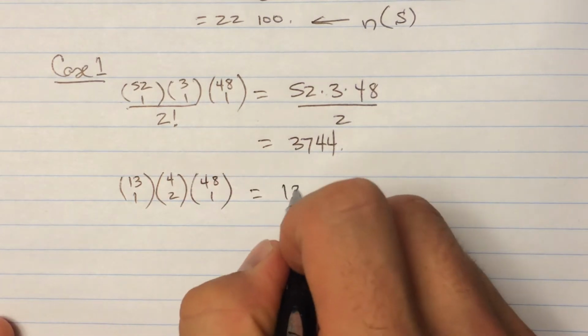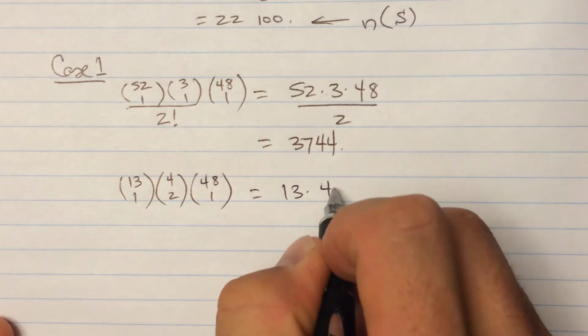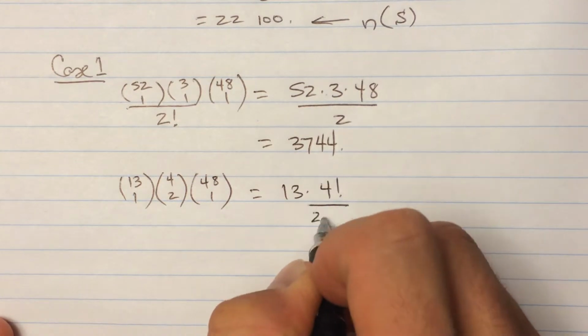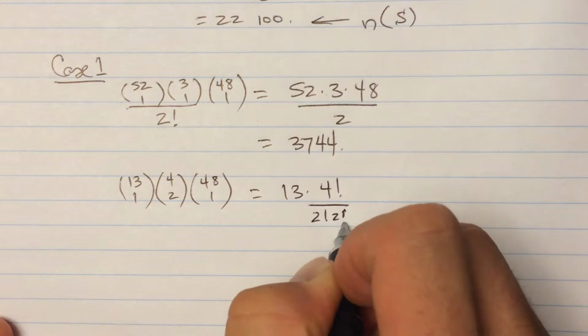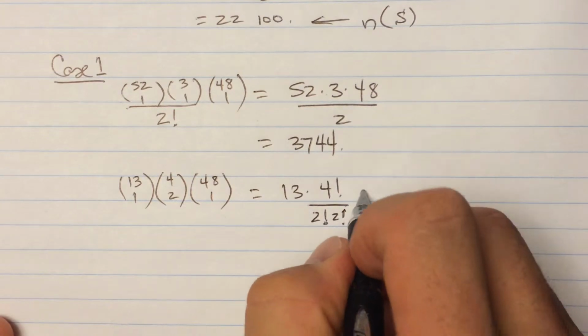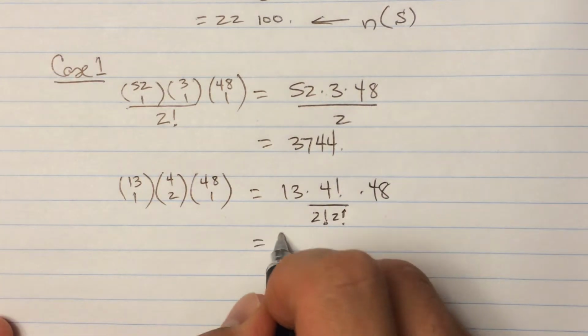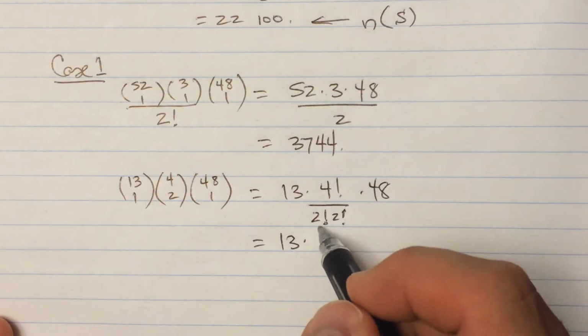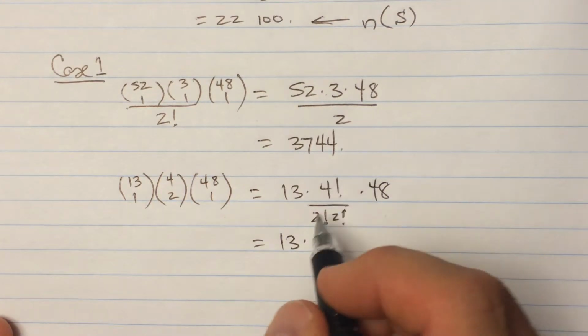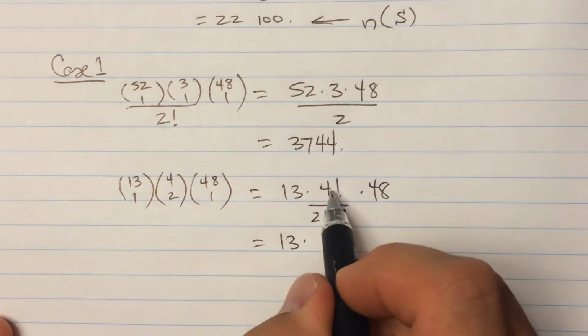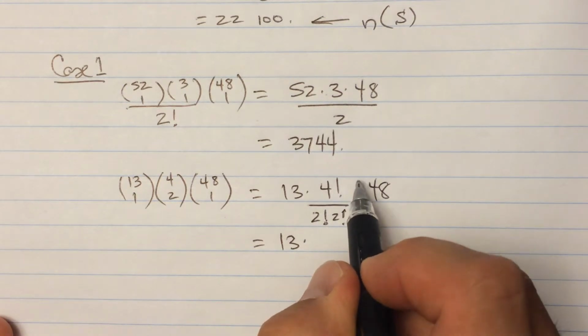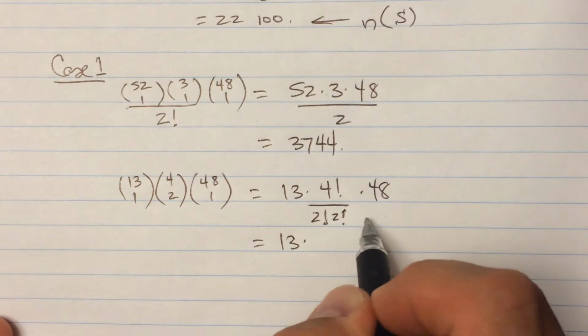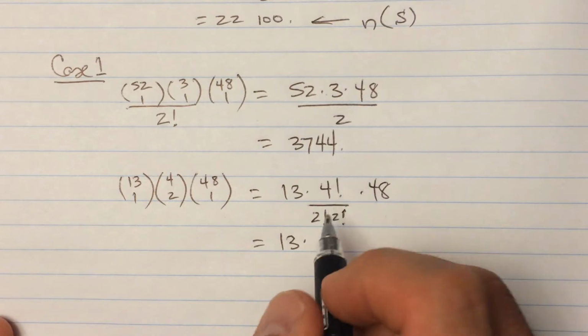So when you work this out, this is 13 times 4 factorial over 2 factorial, 2 factorial, times 48. Well, 4 factorial over 2 factorial, 2 factorial is the same as 4 times 3 times 2 times 1, divide out the 2 times 1 and another 2.